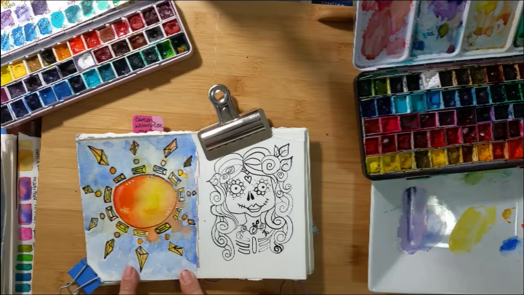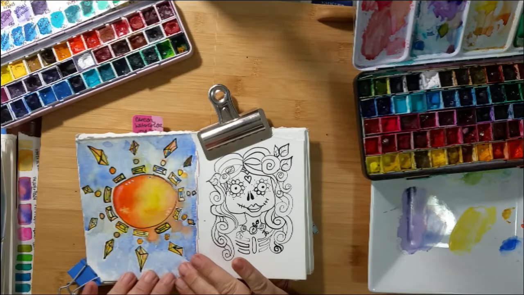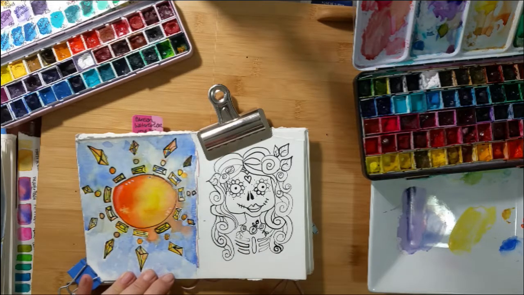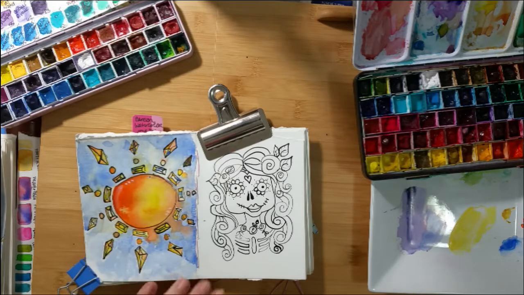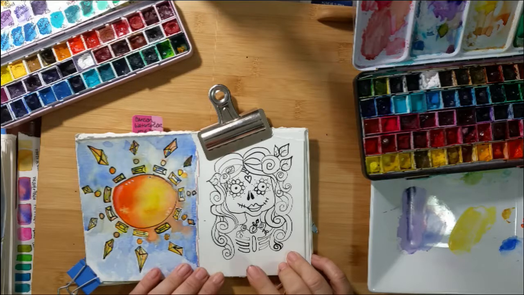Yesterday at Inktober, the theme was Enchanted, and this is the ink drawing and painting I did for yesterday based upon the word enchanted, because I find the sunshine to be enchanting, and I wanted to do this sort of geometrical or gem-like sun. I had taped it and painted it, and while I was waiting for it to dry, I decided to do a bonus drawing of this cute little Day of the Dead chick, and I think she came out super adorable.